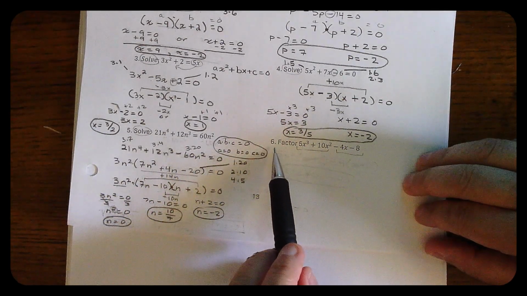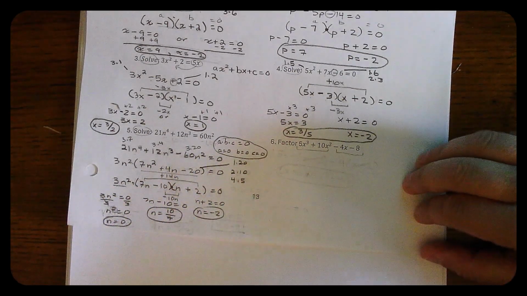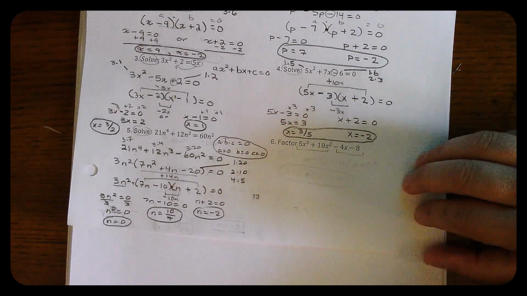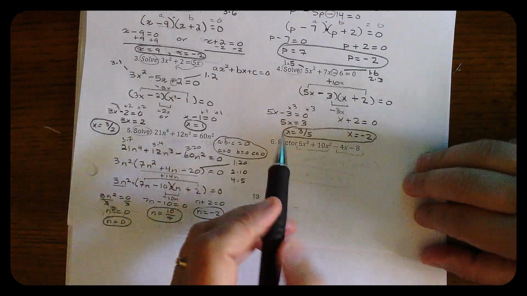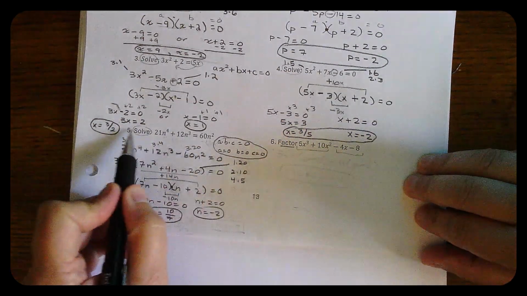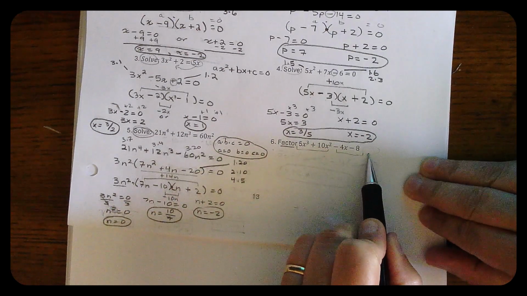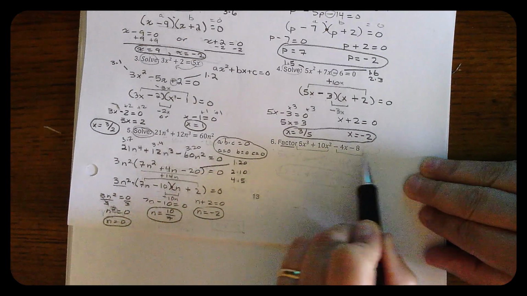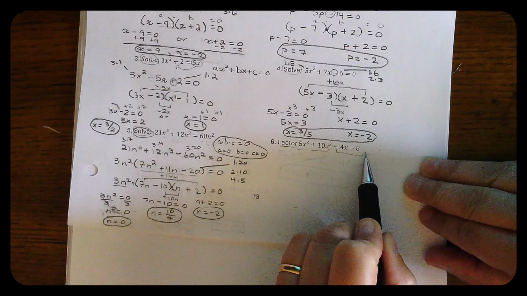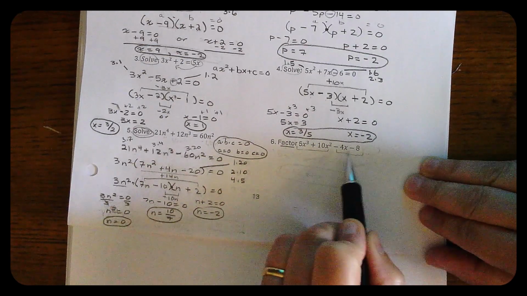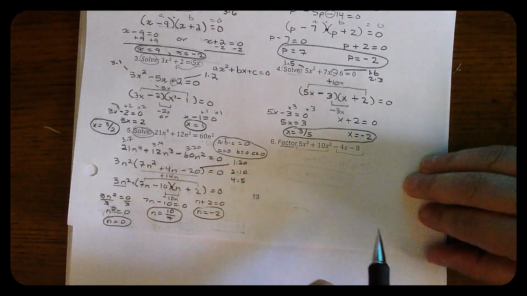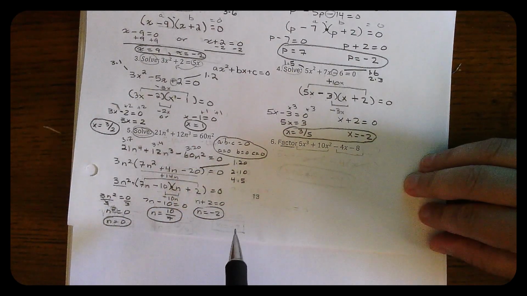All right, number 6, I just put down here just to see if you notice something different. Look at the directions. Notice that it says factor instead of solve. Notice how it doesn't have an equal sign. So you can't turn an expression into an equation. So we're not solving for x here, we're just factoring. So you have to pay attention to that.